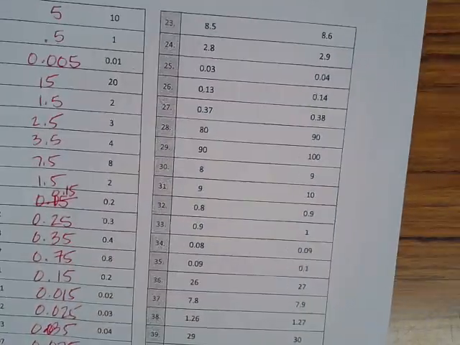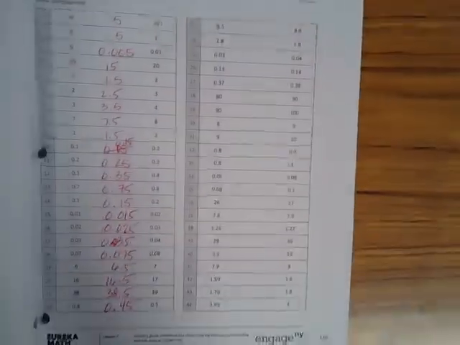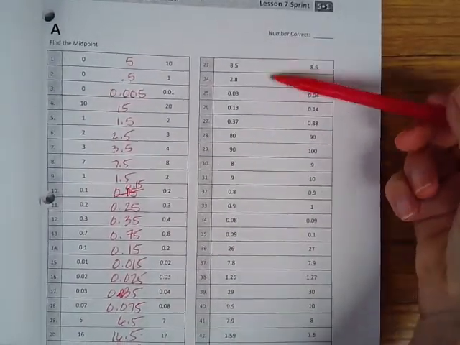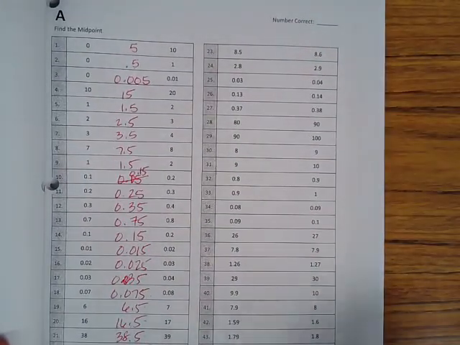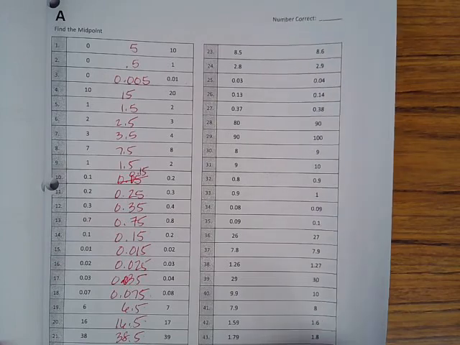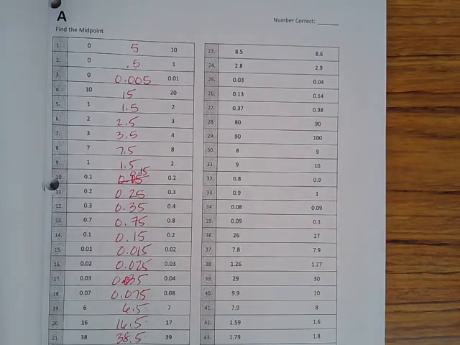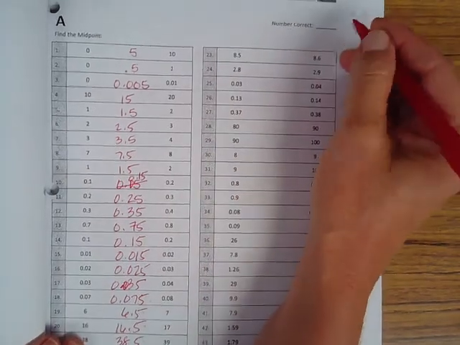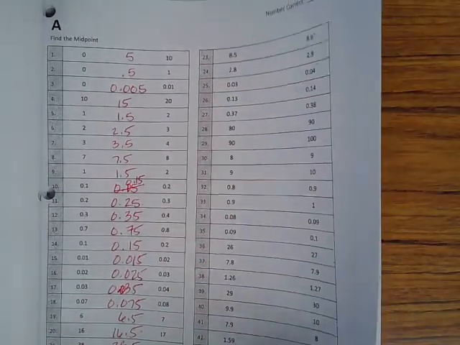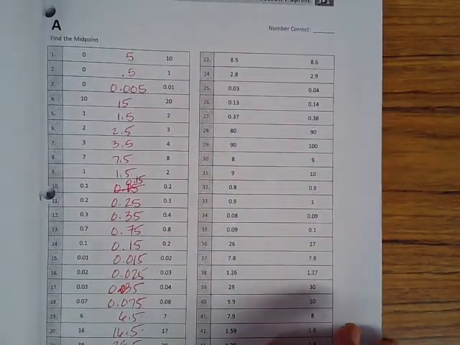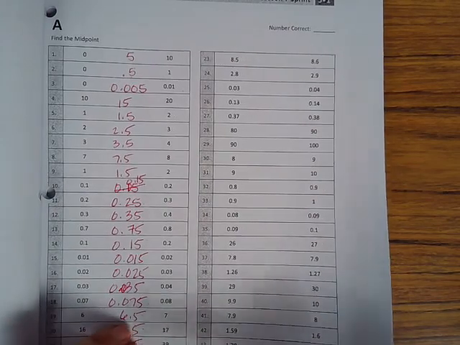All right, now part of your homework is to go ahead and finish whichever ones you didn't complete during the sprint, okay? Turn the page, and then we're going on to Part B. Write down how many you got correct at the top, just so you know how far you got, and it gives you something to shoot for.